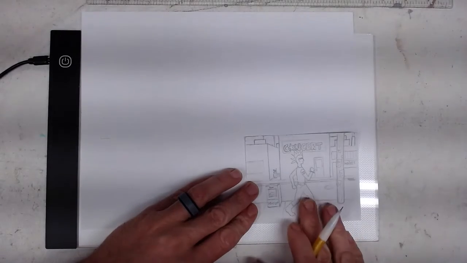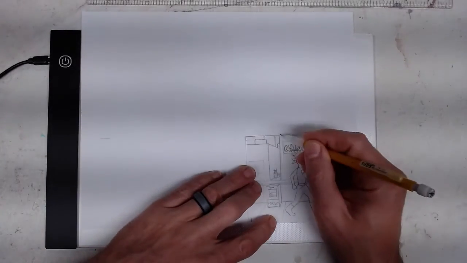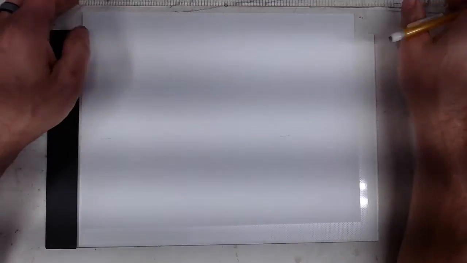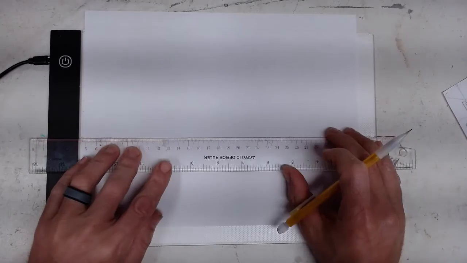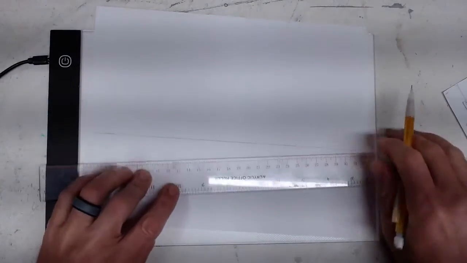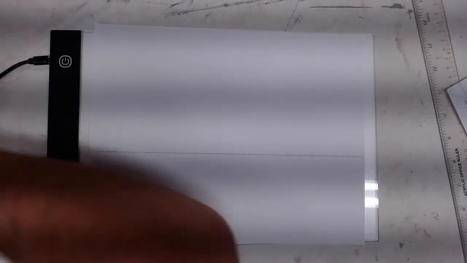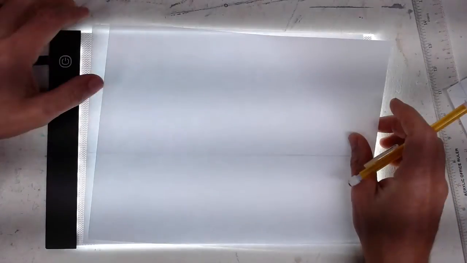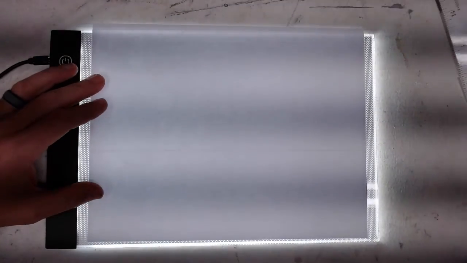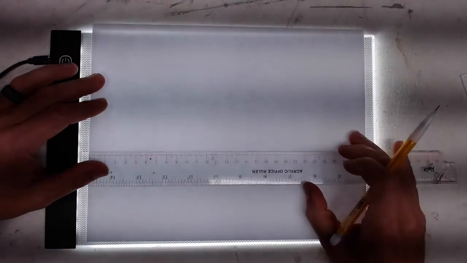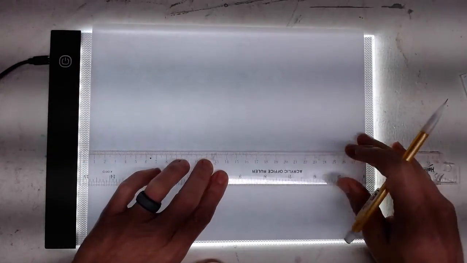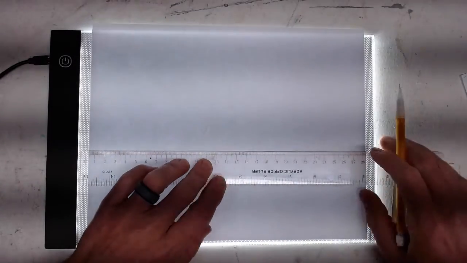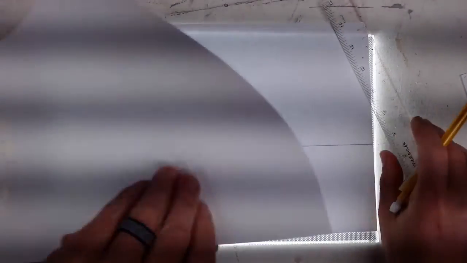Okay, so now I have that, and I take my ruler, complete that, and then I can take my other pieces of paper and use the light box or a light pad to trace out that line on the other 2 pieces of paper.